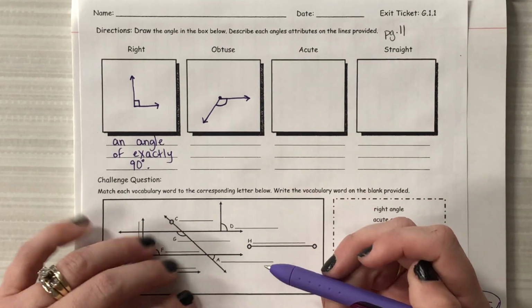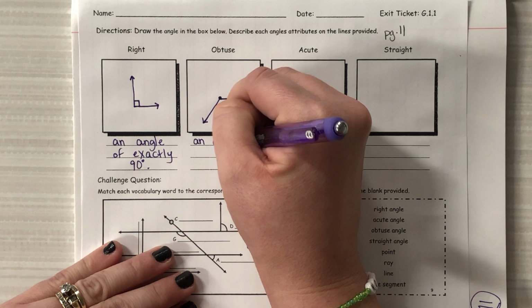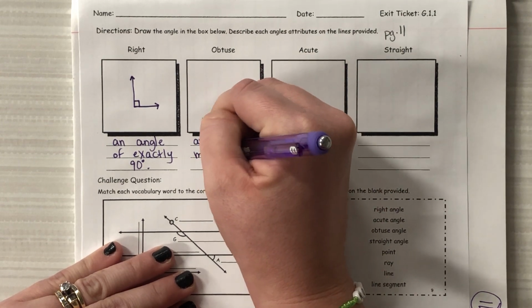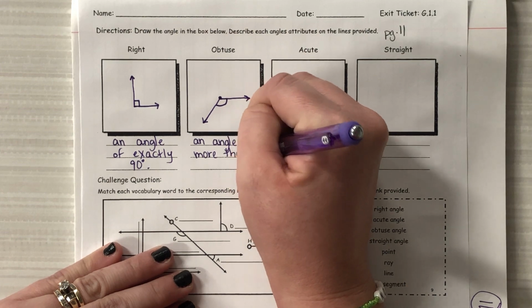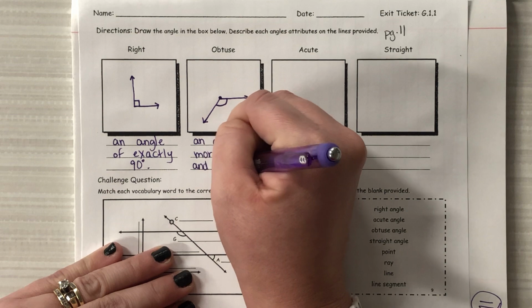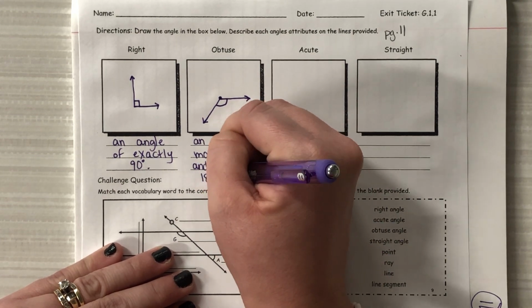So when we look at our example, we can then show that the definition is an angle of more than 90 degrees and less than 180 degrees.